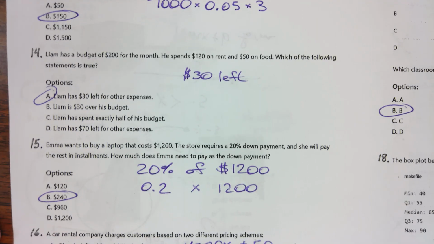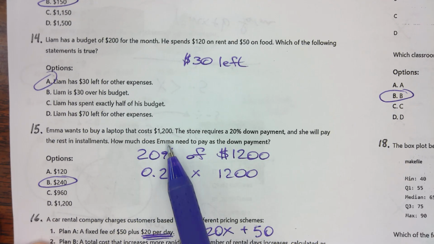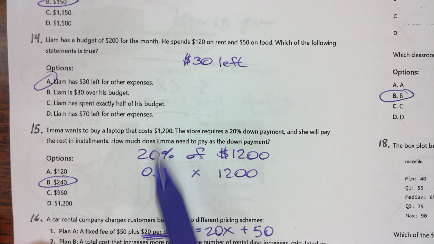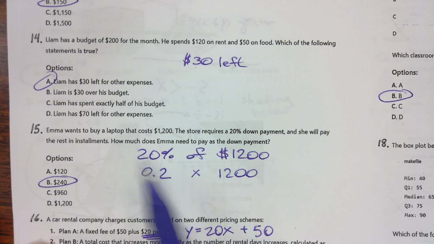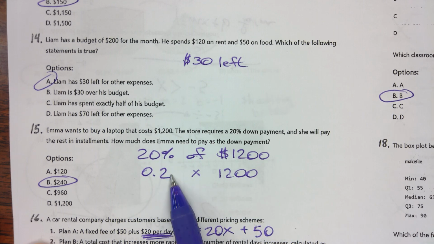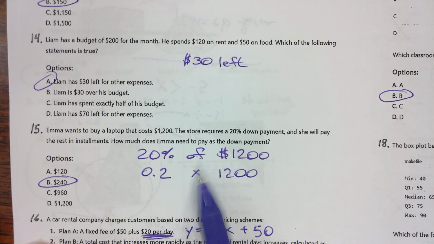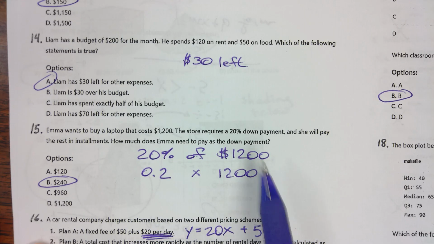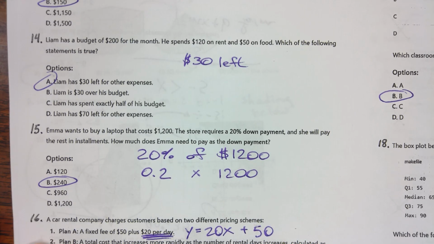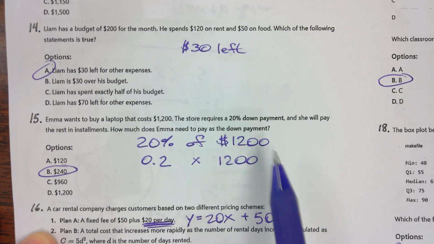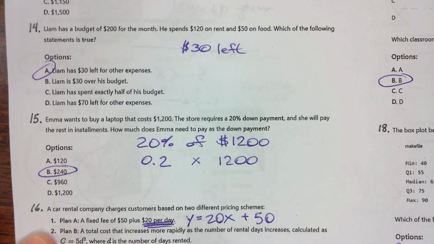Okay. Number 15. Emma, she's going to put a 20% down payment for a laptop. So 20% of 1,200, 20% as a decimal is 0.2, and of means times, so times 1,200. When you multiply it, you get 240. Is a down payment a good thing? Yeah, it's a good thing. Yes. Okay. And what is the purpose of a down payment? It's to lower your interest.